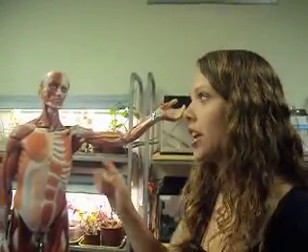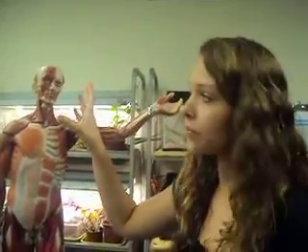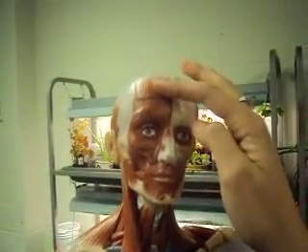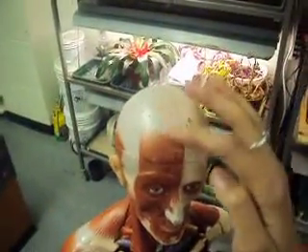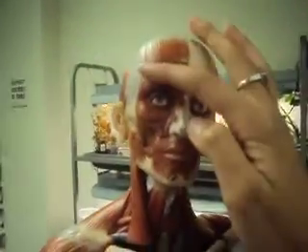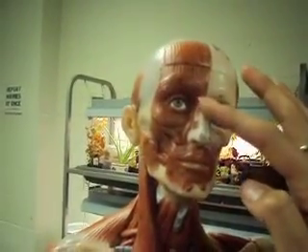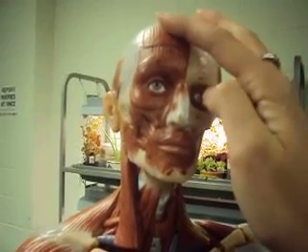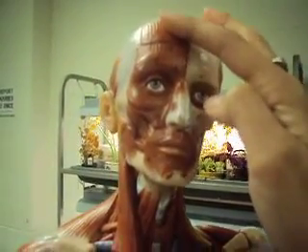Hi, I'm Danielle Gibson, and I'm going to show you some of the actions, origin, and insertions of the muscles on the head. First up, we have the epicranius frontalis. The epicranius frontalis is located on the galea aponeurotica. It inserts on the skin of the eyebrows and the root of the nose. The epicranius frontalis raises the eyebrow and wrinkles the forehead.